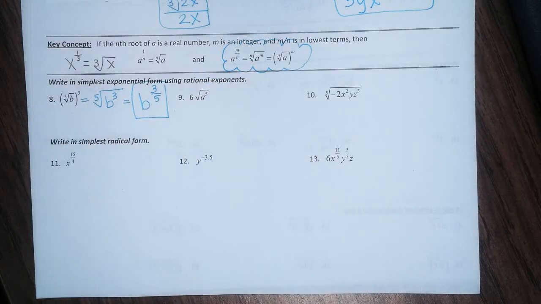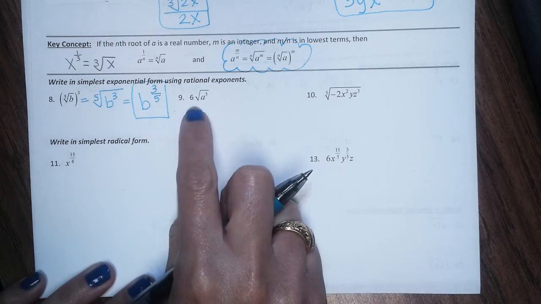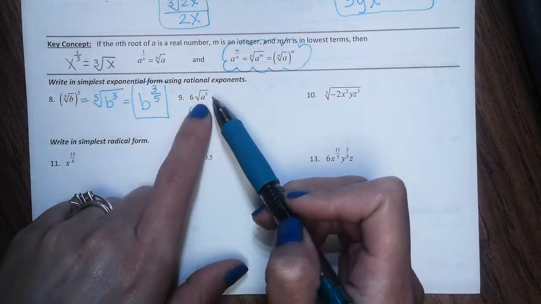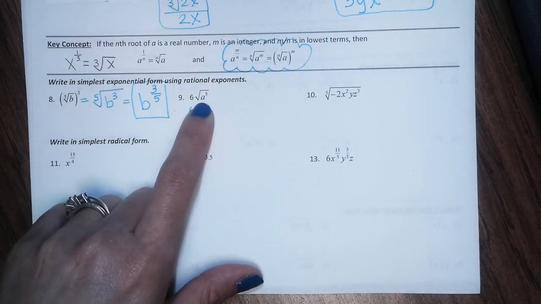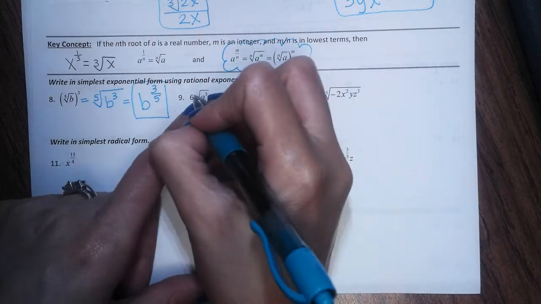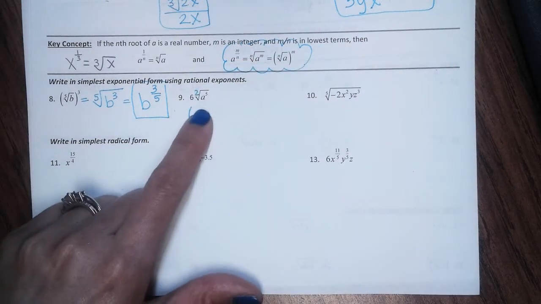You're just going to have to practice the rule on the formula. So let's try it again. Number 9. 6 is just a whole number. That's just 6. Okay, let's do here the square root of a to the 5th. If it helps you, you do need to remember that a square root has an invisible 2 there.